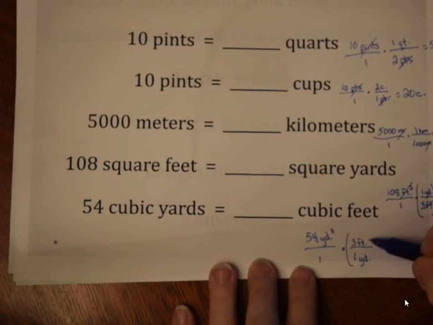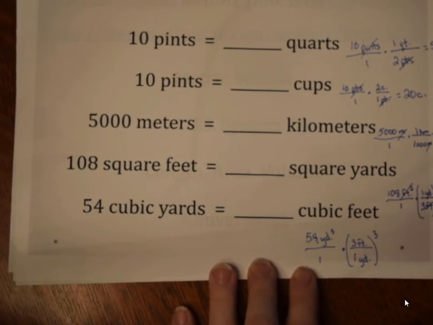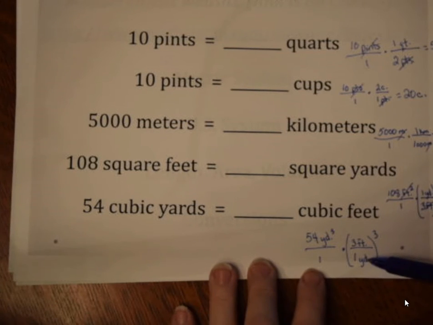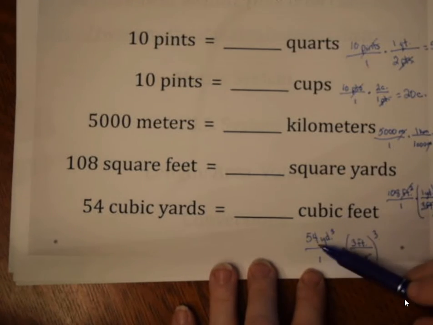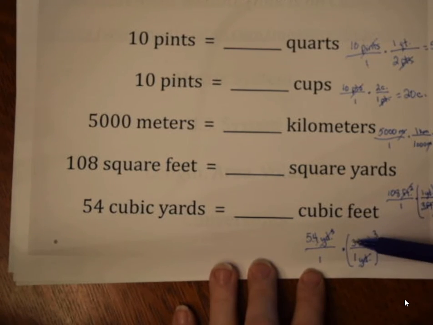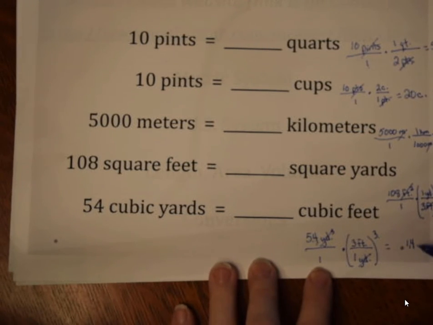But we need cubic units, so we got to cube everything. So 54 cubic yards, and then the cubic yards would divide out here. And so you'd be left with 54 times 3 cubed is 27, which is 1,458 feet cubed, or cubic feet.